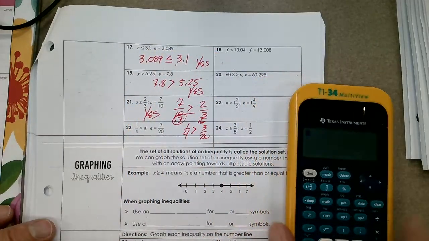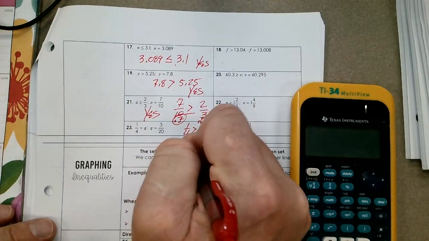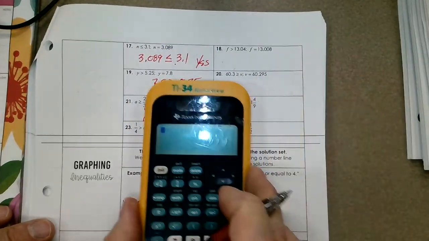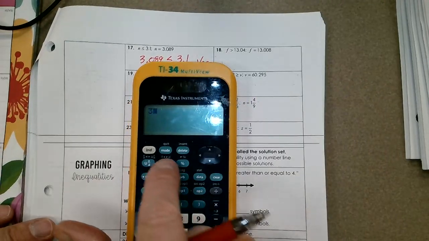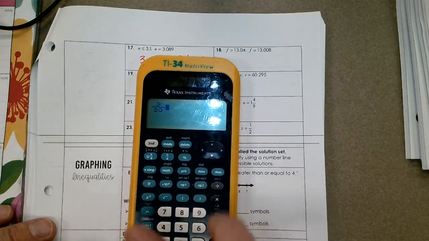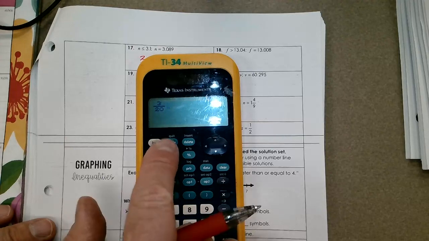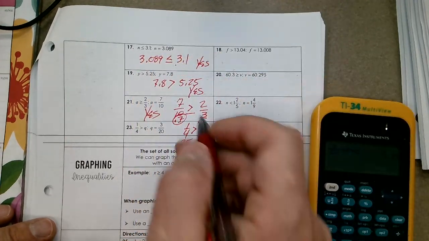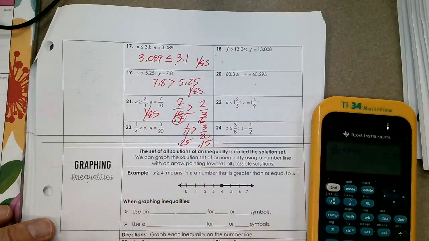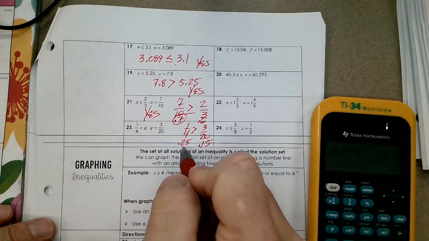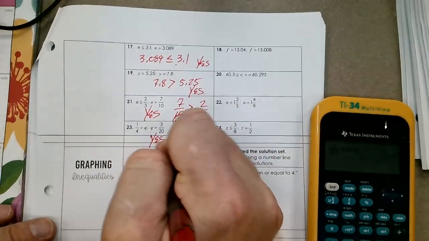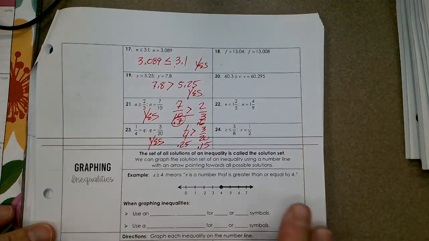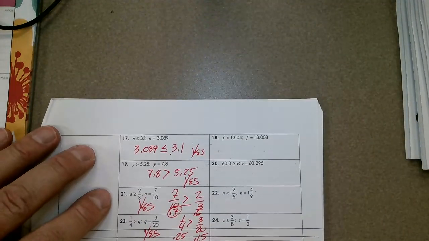All right, so I know that 1/4 is 25 cents, or 0.25, but 3/20 I'm unsure, so I'm going to change that to a decimal. I hit second N over D, and I get 0.15, and there it is. So is this greater than this? Absolutely.